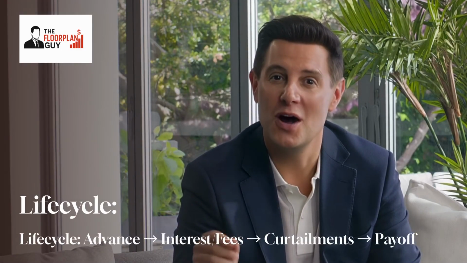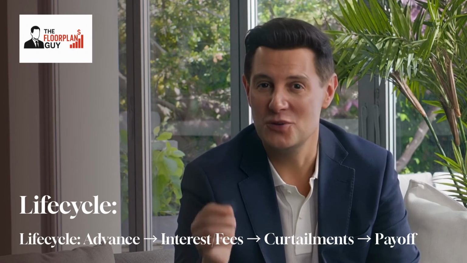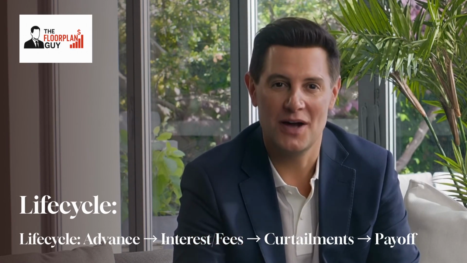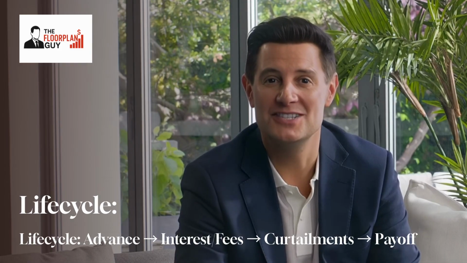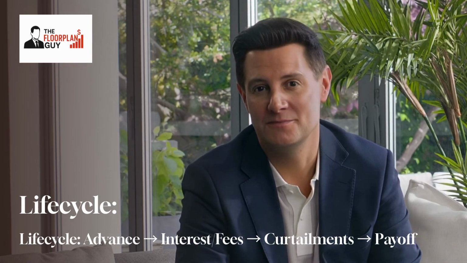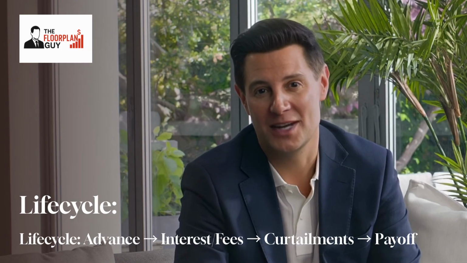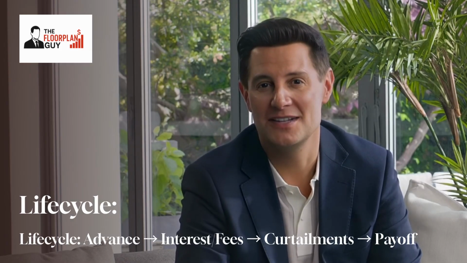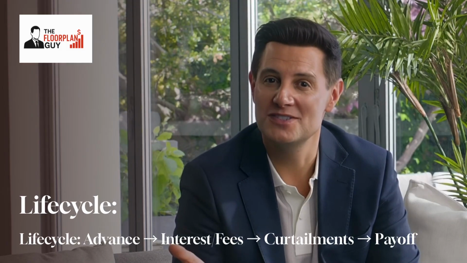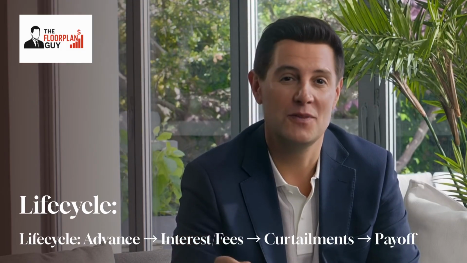A curtailment is a scheduled principal reduction payment required as the vehicle ages, commonly at 30, 60, 90 days and beyond, so the outstanding balance stays aligned with collateral value. Regulators view floor plan as asset-based, short-term inventory financing, with maturities and curtailments designed to keep the line healthy and periodically cleared.